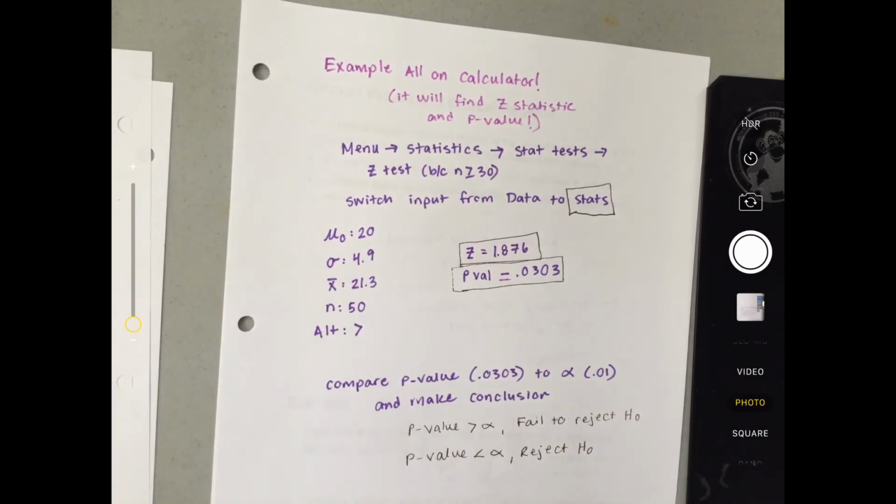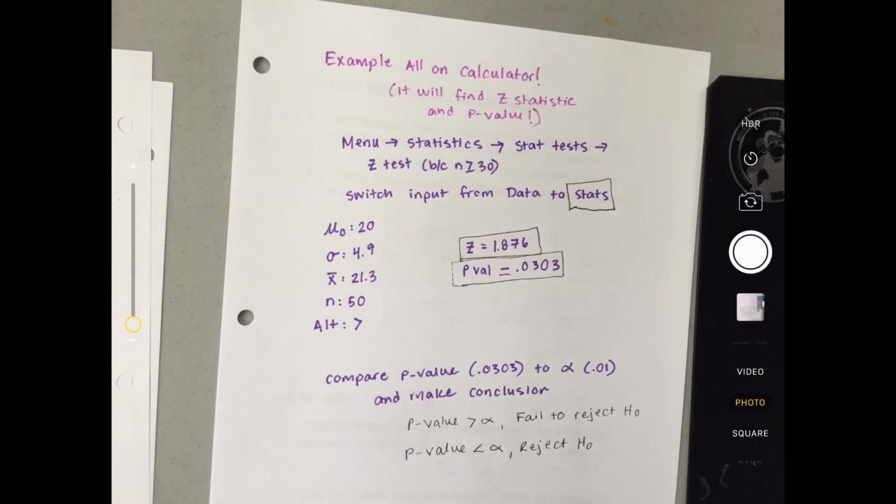And then from there, you can make a conclusion about the context of the problem.